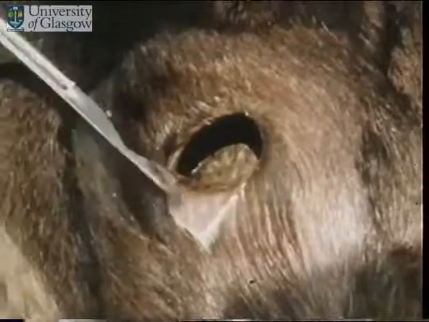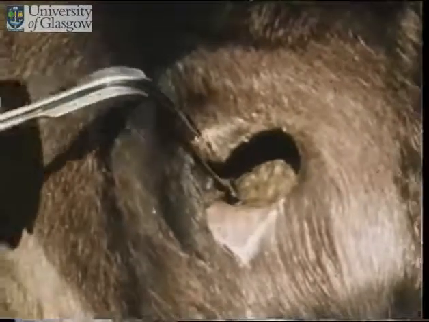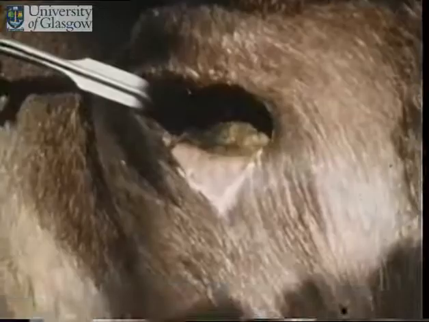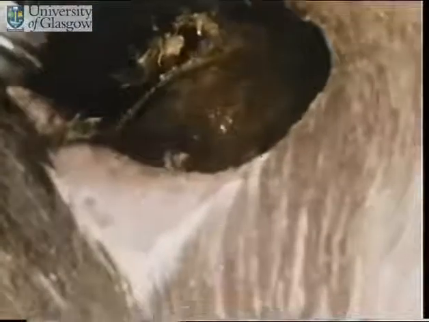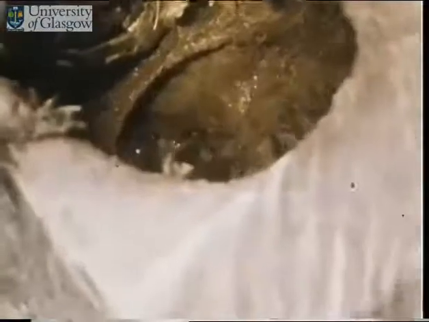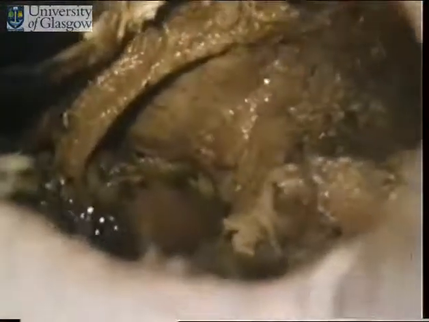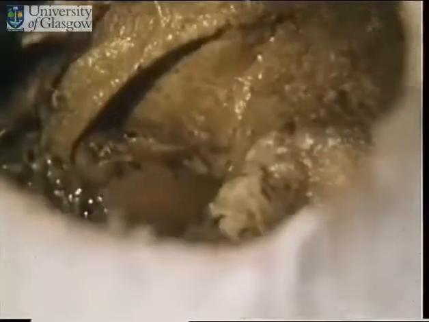In order to look directly into the forestomachs, the rumen fistula will be opened and the contents of the dorsal sac removed. The forestomachs were illuminated with a light cable which was fixed on a retractor and introduced through the fistula. Now we are looking directly through the fistula into the forestomachs.